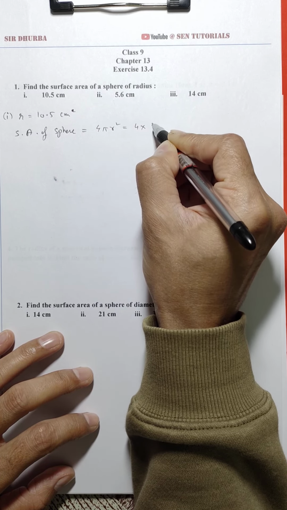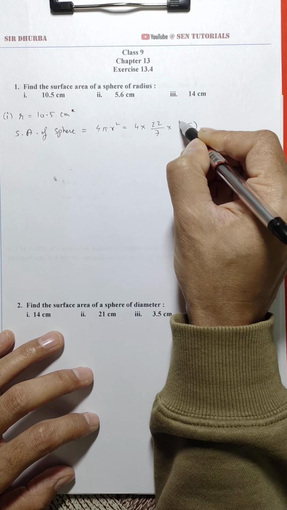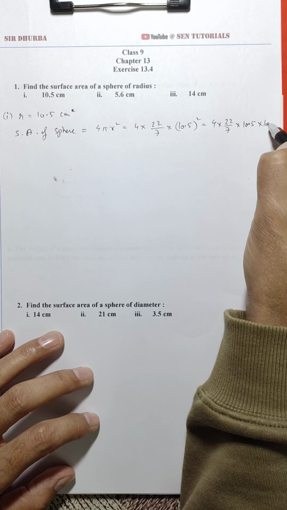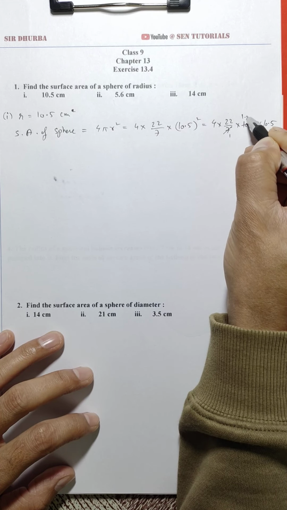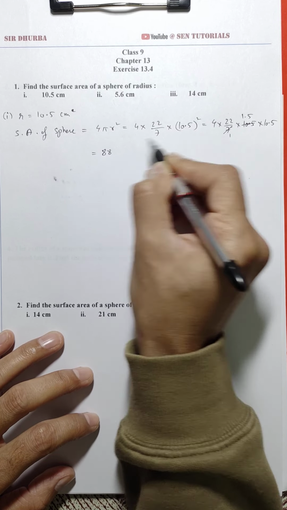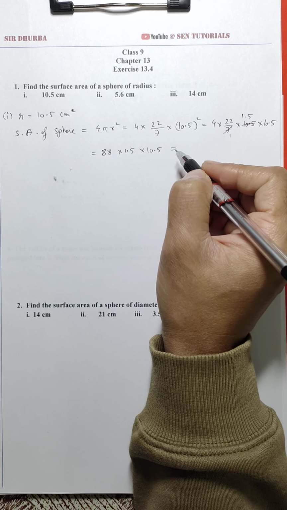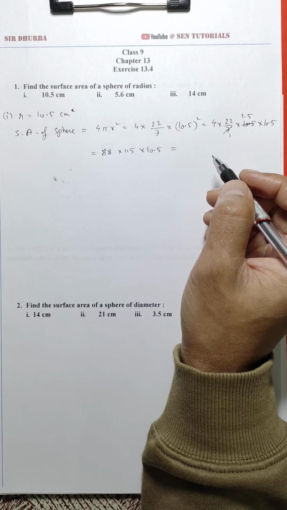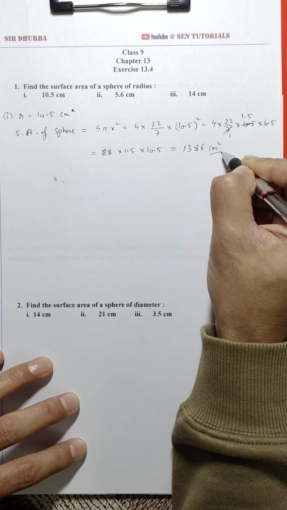That is 4 into, I'll use 22 by 7 in the question that is given, 22 by 7 into 10.5 whole square. So that's going to be 4 into 22 by 7 into 10.5 into 10.5. So that's going to be 7 ones are 7, 7 ones are 7, 8, 9, 10, 15. So that's going to be 4 into 22, 88 into 1.5 into 10.5. So that I'm going to calculate directly. That's 88 into 1.5 into 10.5. That's going to be 1386 centimeters square.